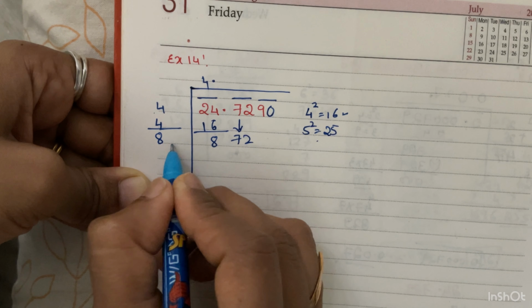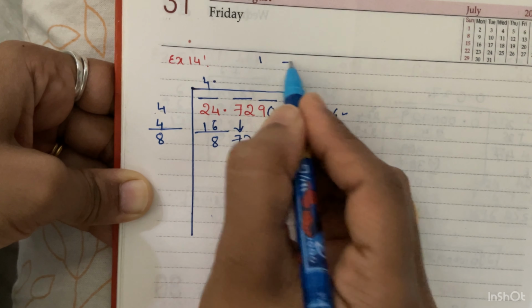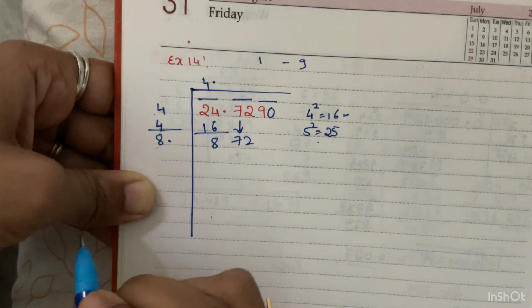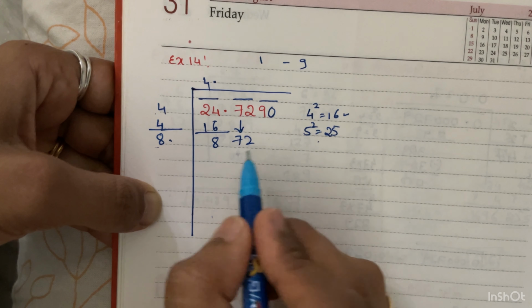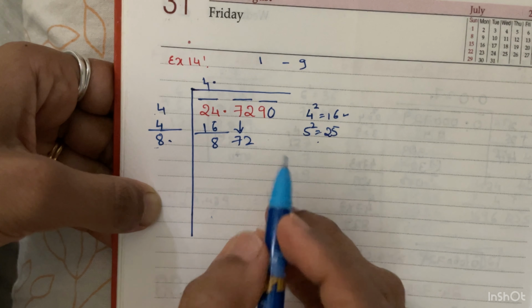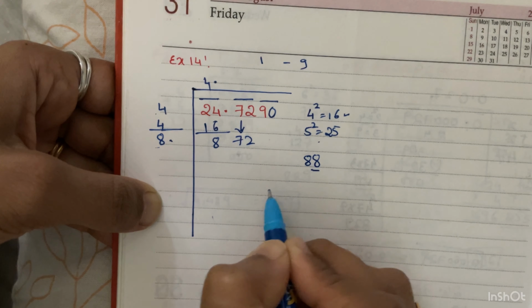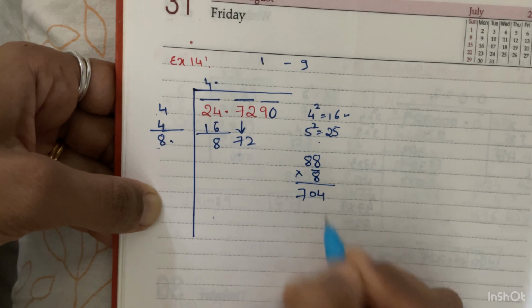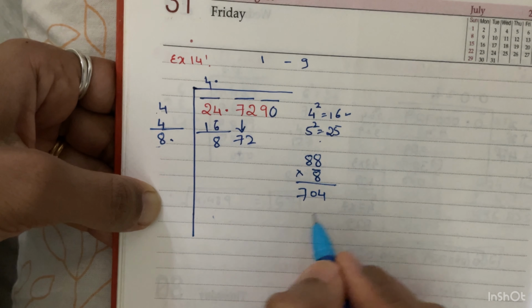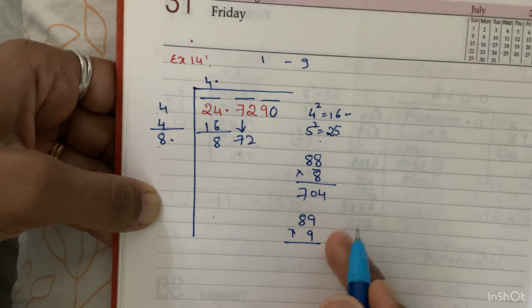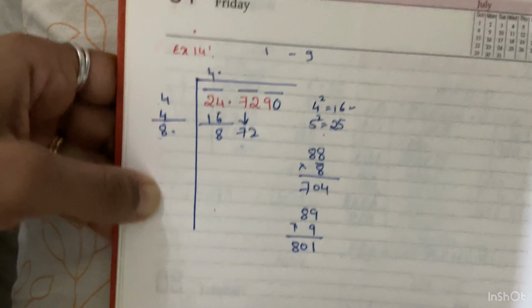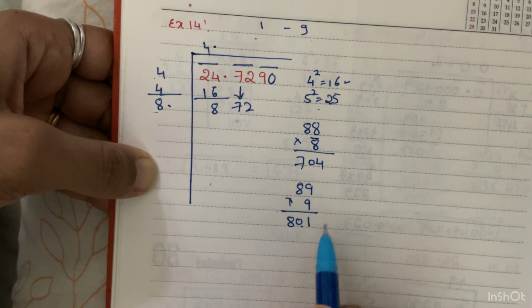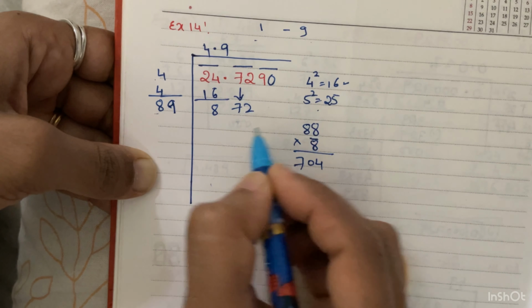Now in this place I need to add a digit from 1 to 9. Whatever digit we write, we need to multiply the same number with the whole number. For example, we have 872, so we need a product lesser than or equal to this. I'll take 88 and place 8 here. 88 8s is 704, which is much smaller than this. Now let me try 89 9s, which is 801. I told you we have to choose a digit from 1 to 9, so I have taken 9. 89 9s is 801.